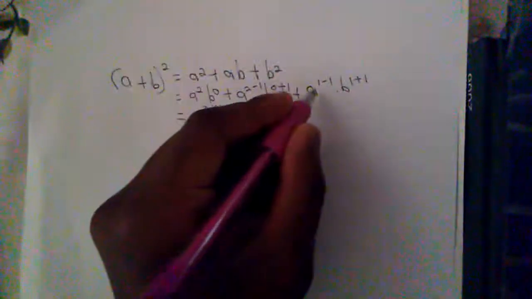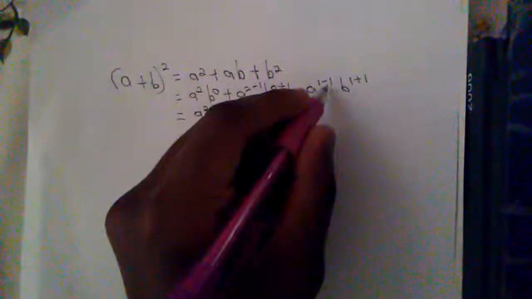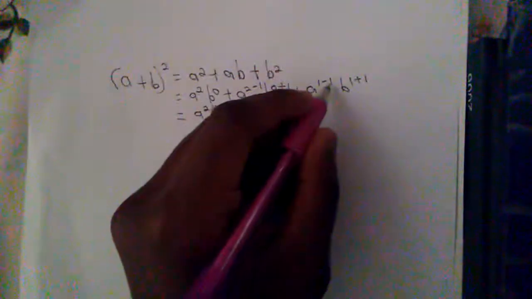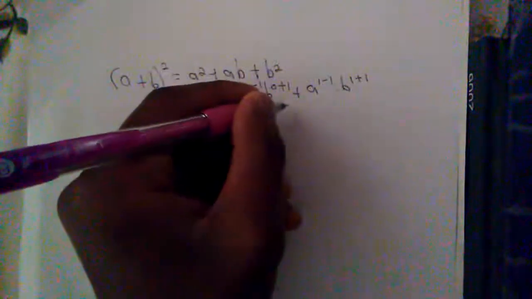And then plus a to the power 1 minus 1, and 1 minus 1 actually equals 0. So it will be a to the power 0, and then b to the power 1 plus 1 equals 2, so it's b squared.